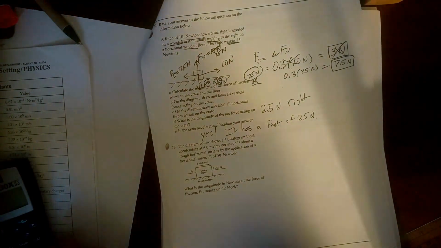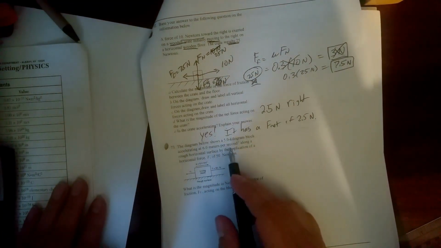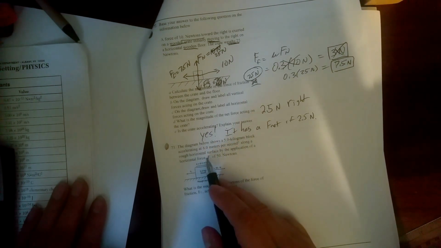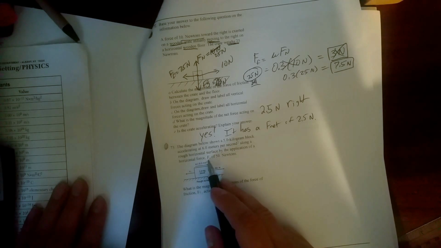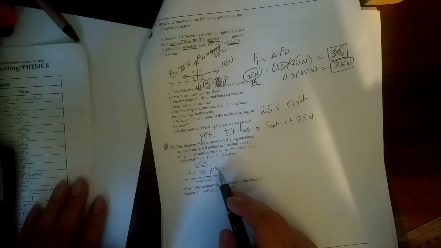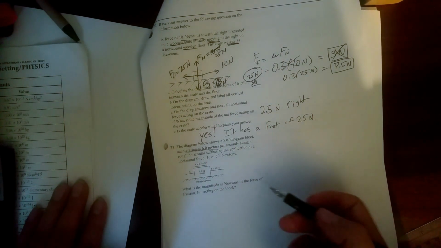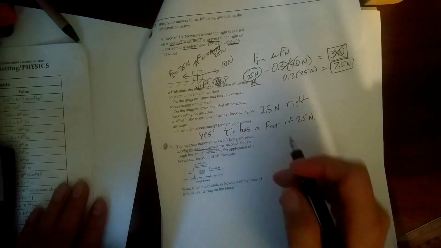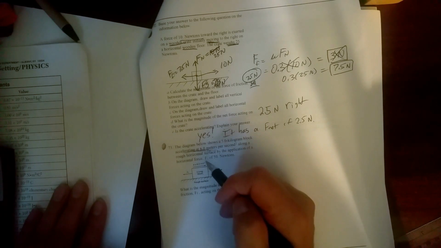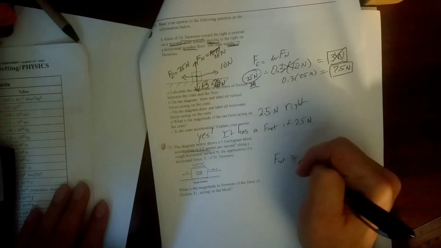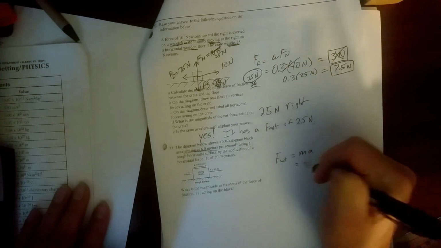Okay, last but not least, the diagram below shows a 5 kilogram block accelerating at 6 meters per second squared along a horizontal surface by the application of an applied force of 50 newtons. It is accelerating. That's important to note, and we know the acceleration. What's the magnitude of the force of friction? So we know the mass, and we know the acceleration, so we can find the net force, which is mass times acceleration.